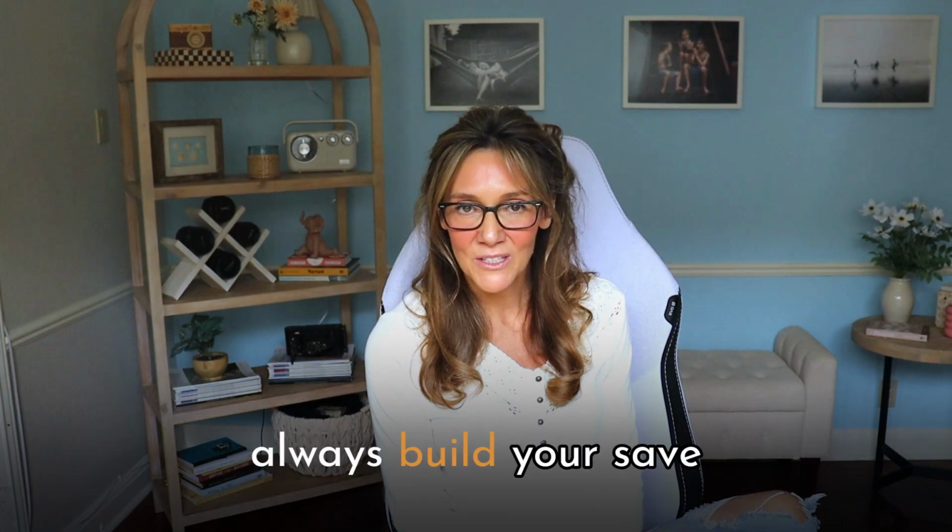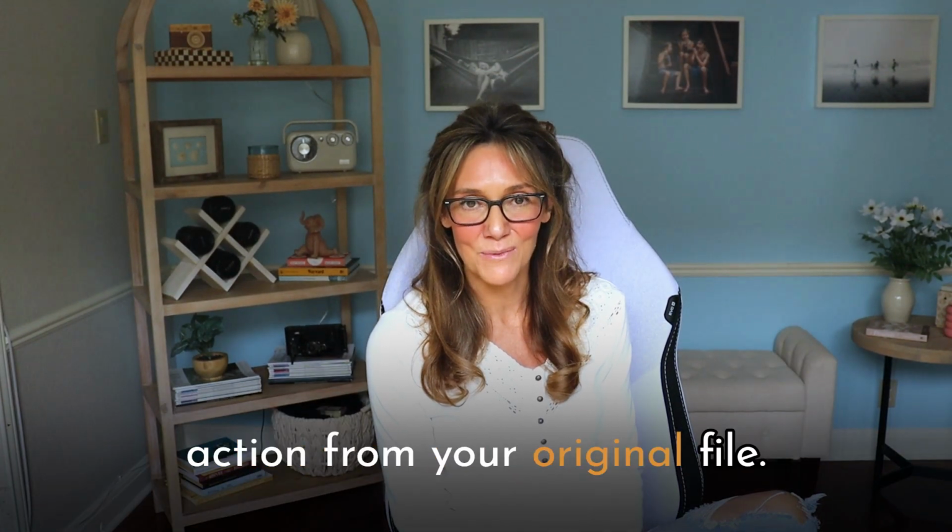Now I'm going to show you how to create a save and close action. But pause for a second because this part is really important. I'm going to save you some heartache. When you create this action, make sure you are creating it from your original color photo, not the black and white version. Because if you create it from the black and white version, it can overwrite your color photo. And I learned this the hard way. So just trust me, always build your save action from your original file.